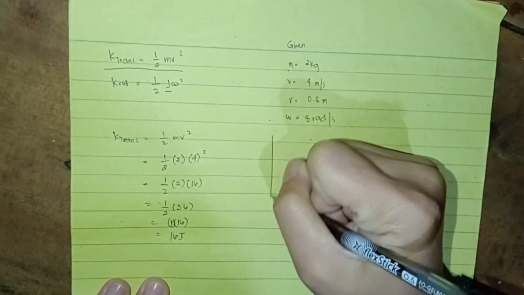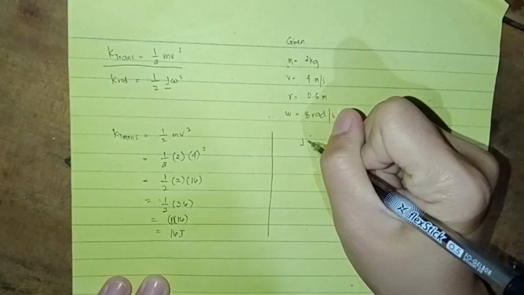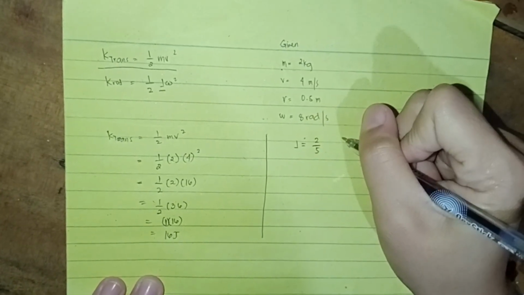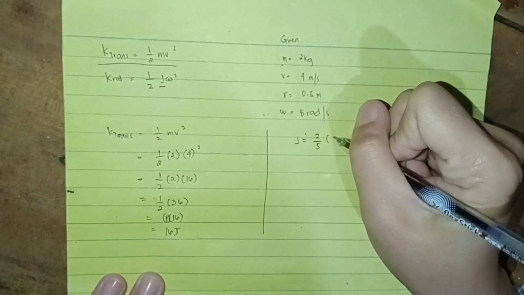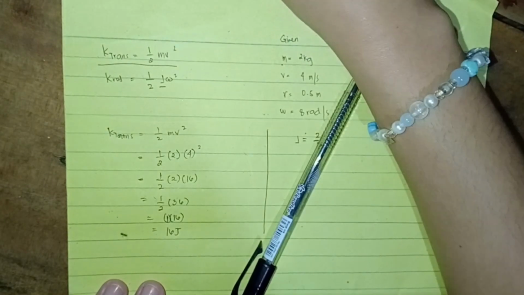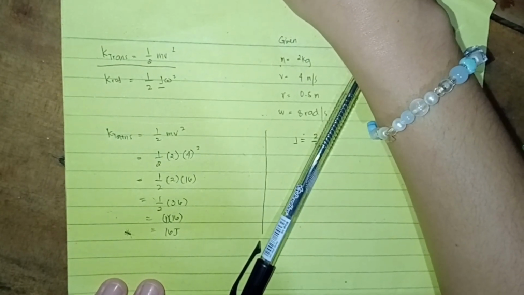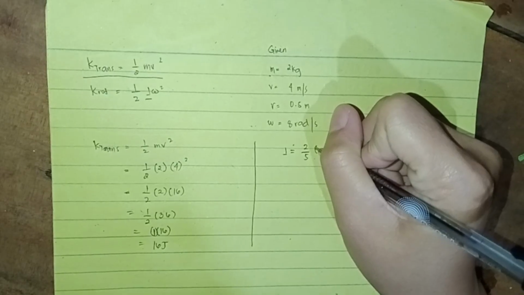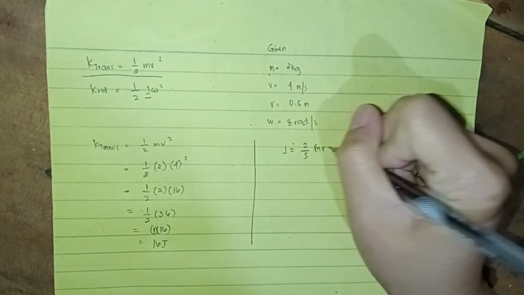So our formula is inertia is equal to 2/5 mass radius squared.